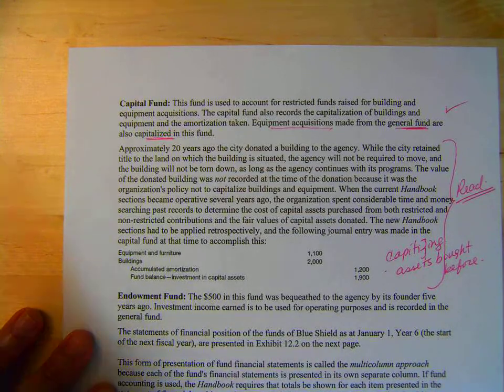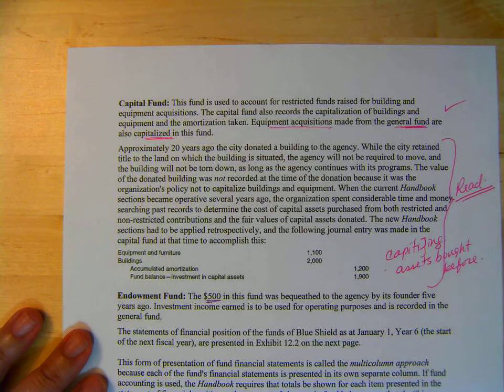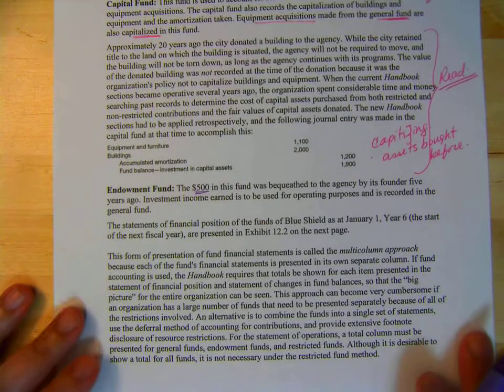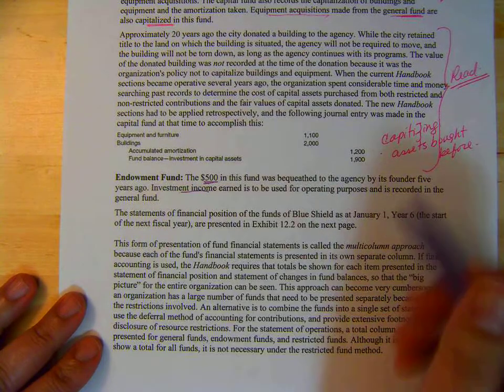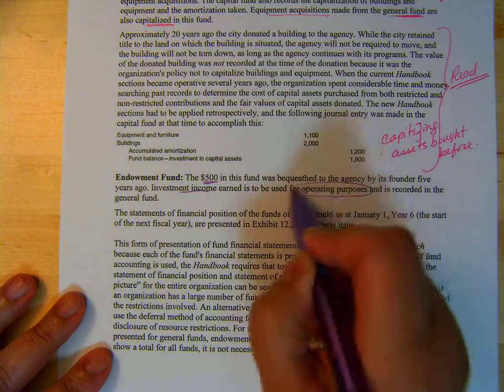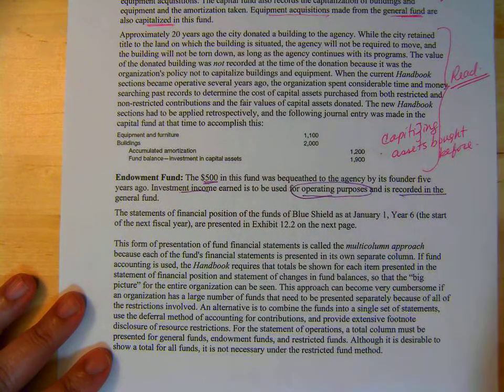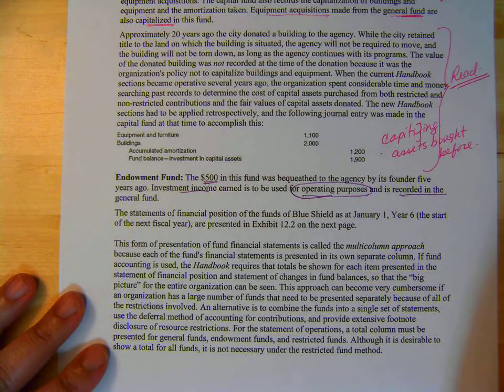Okay, now the endowment fund. The 500 in this fund, notice everything in here is in thousands, was bequeathed to the agency. Investment income earned is to be used for operating purposes only and is recorded in the general fund. Not only, but for operating purposes.